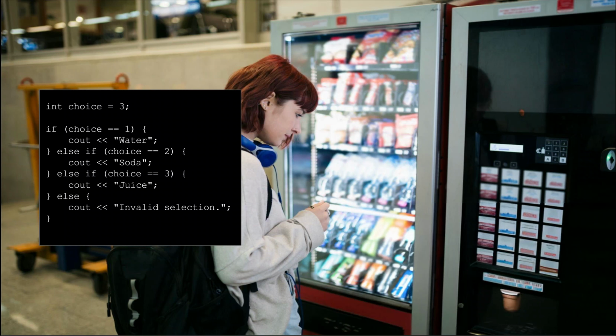Each condition is tested in order, and as soon as one is true, that's the path the program takes. It does not check the rest. This means else-if statements are perfect for when you have multiple options, but only one of them should actually run. So, in this case, just like real life, the vending machine has to be clear about what options are available and make sure to give a message if the input doesn't match any of them.